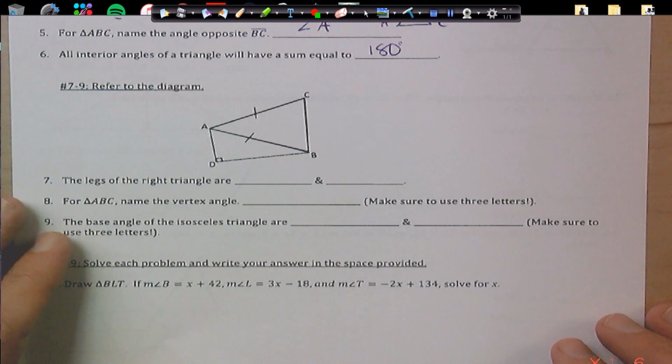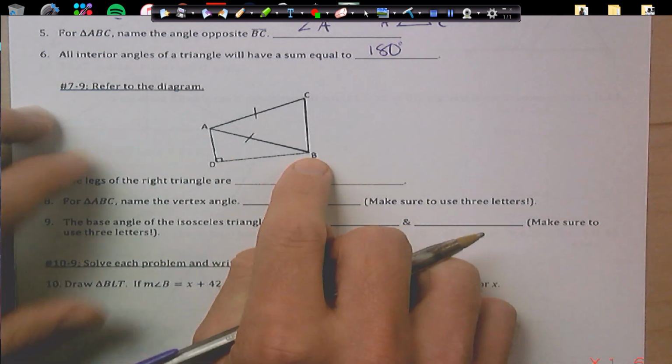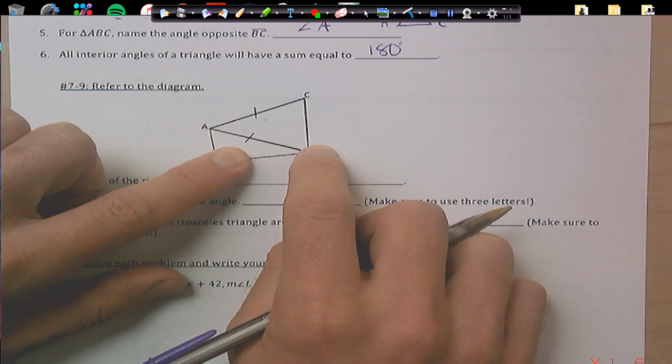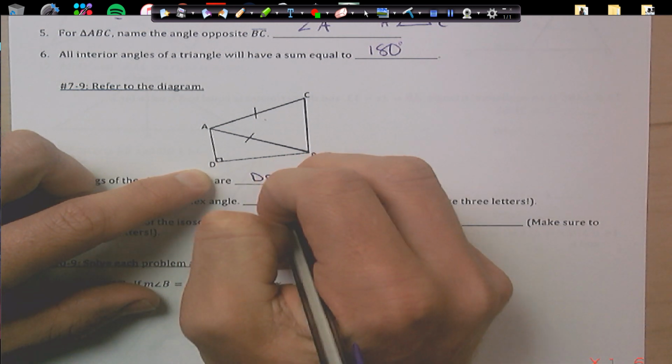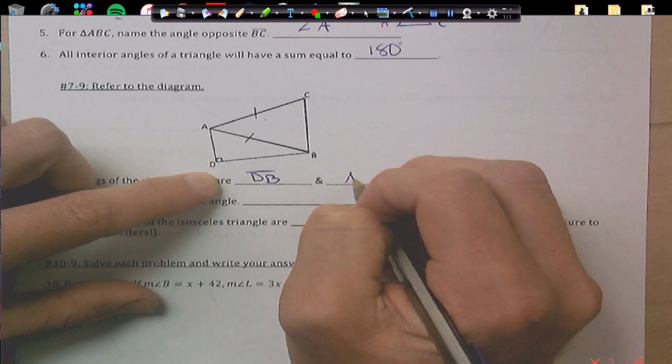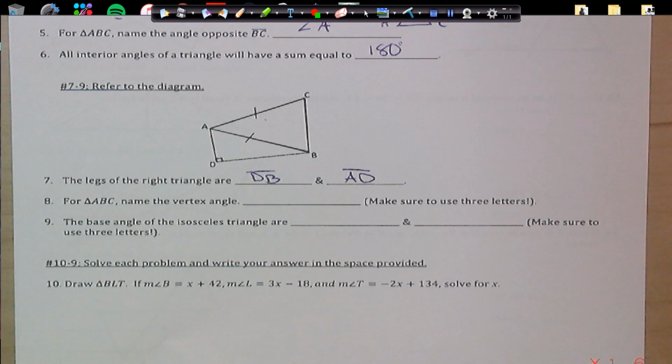The legs of the right triangle are... AB is the hypotenuse, so it's DB and AD. Have to use two things for a side.